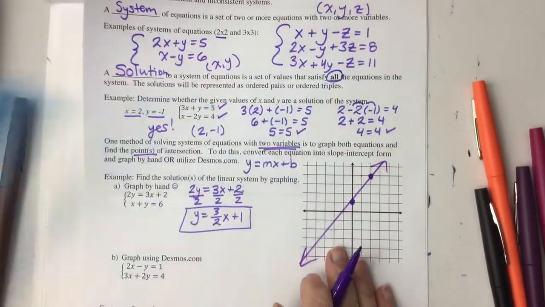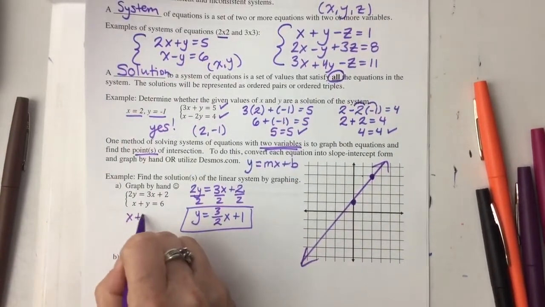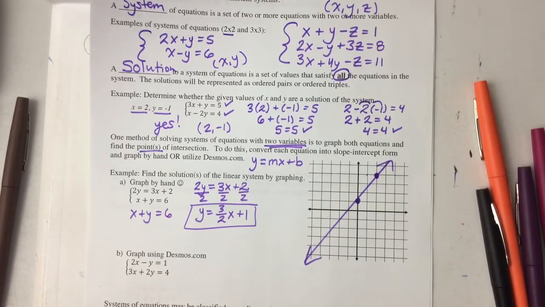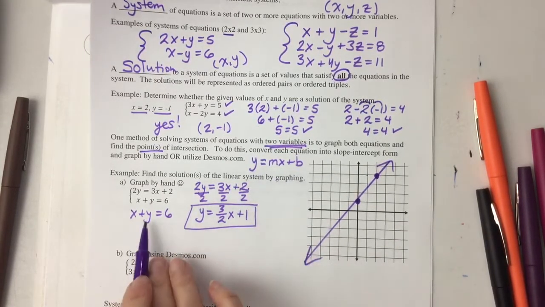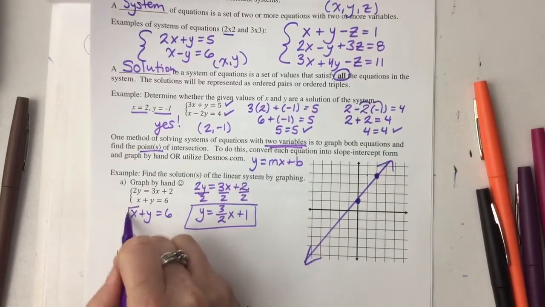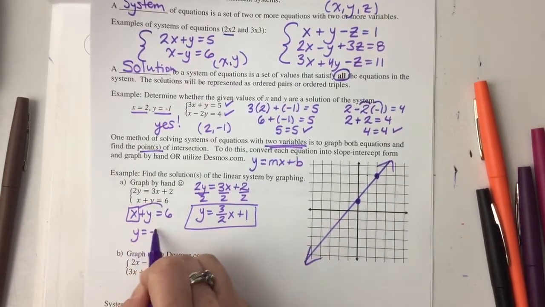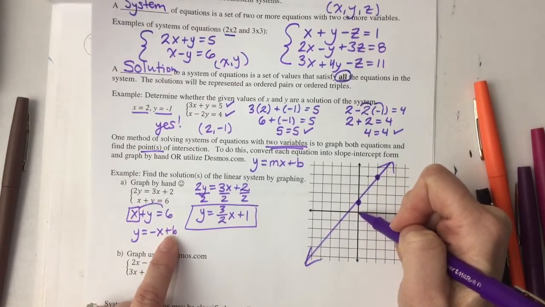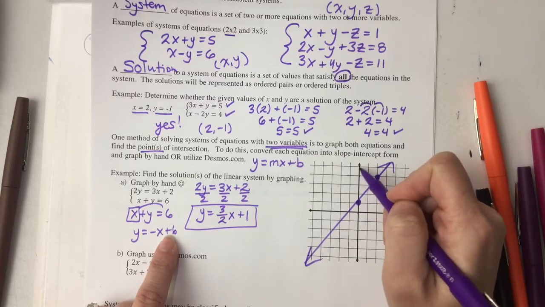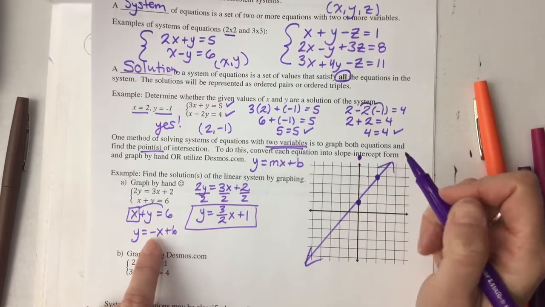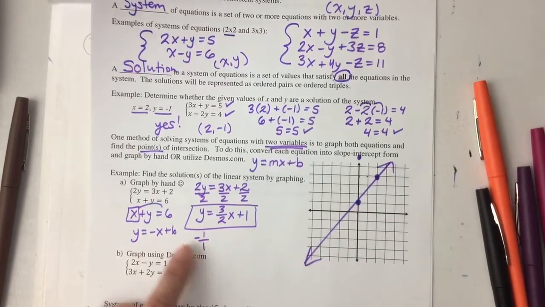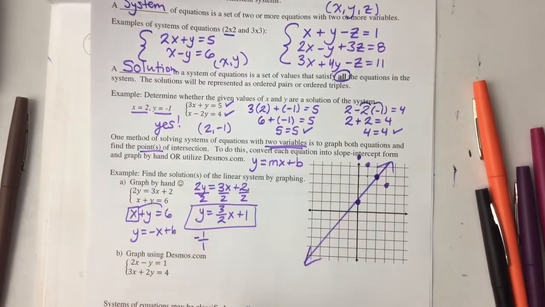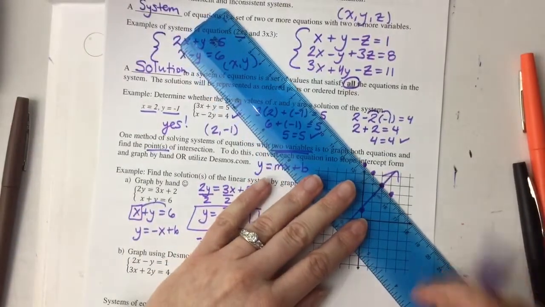Awesome. Okay, now we want to go ahead and graph x plus y equals 6, and you're going to graph that. First, we have to move the equation so it's in y equals mx plus b form. I want to isolate y, so I'm going to minus the x. So here I'm starting up 6 because after the x it's a plus 6, so we'll go up 1, 2, 3, 4, 5, 6. Now my slope is negative 1, which is the same as negative 1 over 1. So down 1 over 1, down 1 over 1, down 1 over 1. Go ahead and connect them.